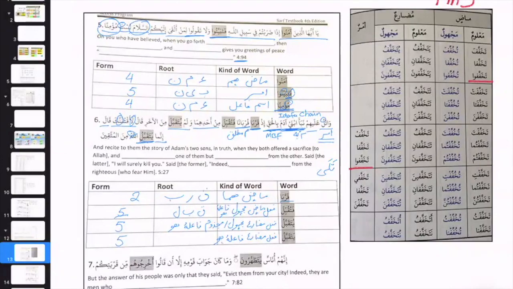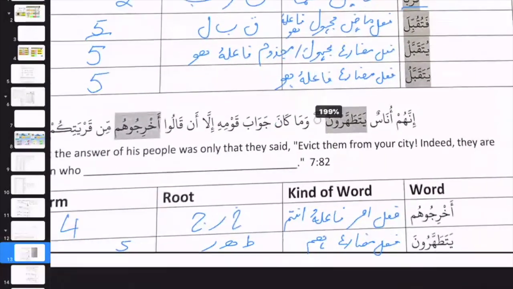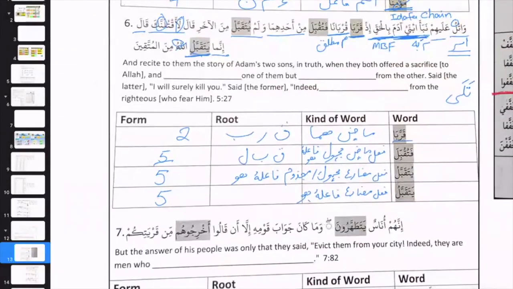Okay, then we have the next one, innahum unasun yatatahharuna wama kana jawaba qawmihi illa an qalu akhrijuhum min qaryatikum. This looks like when the guests came to Hazrat Ibrahim alayhi salam, and they were angels, and then they went to Hazrat Lut alayhi salam to destroy this nation.